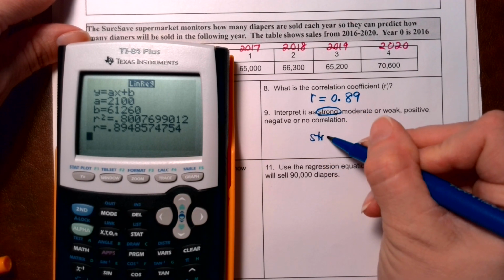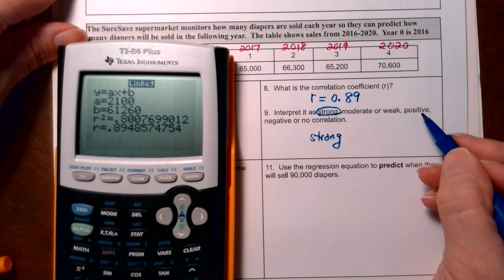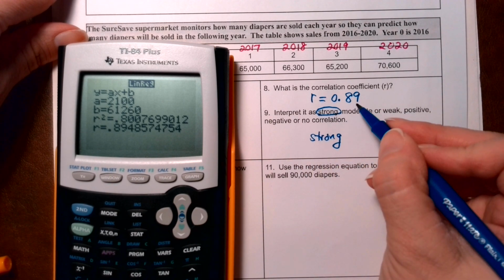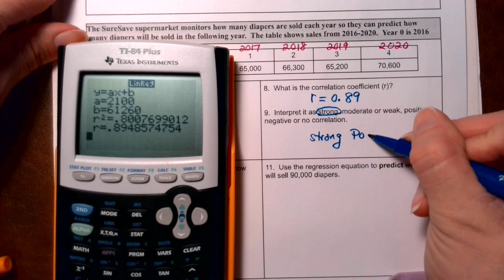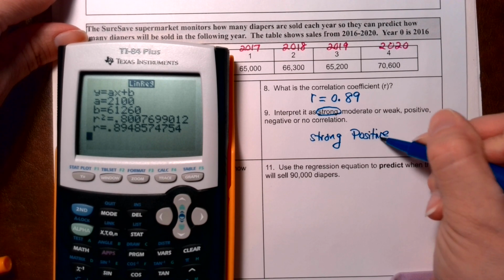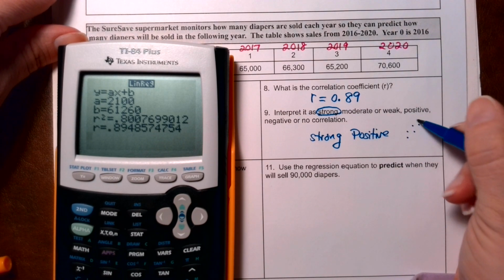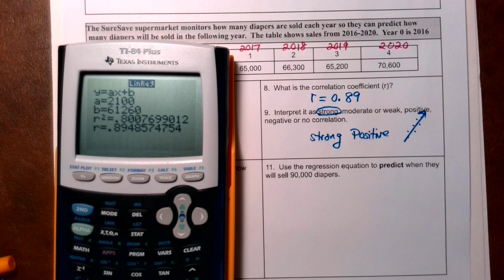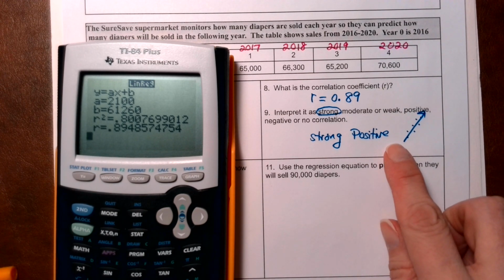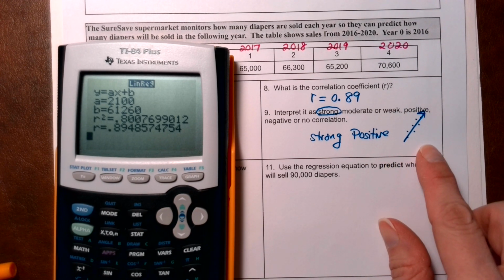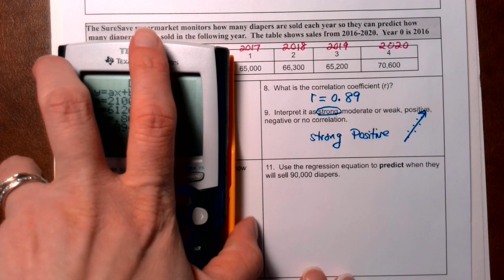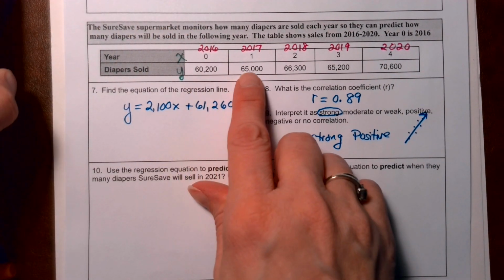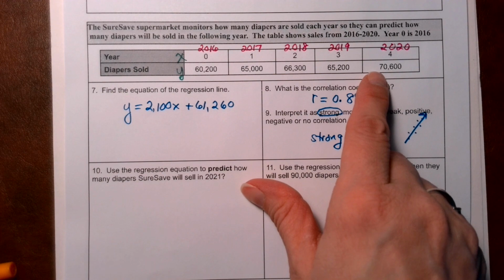It's definitely strong. Is it positive, negative, or nothing? Well, that's definitely a strong positive. The data is going to be going uphill in a direction like that. As the years increase, the diapers increase. Okay. Of course it does. Look, more and more diapers every year.